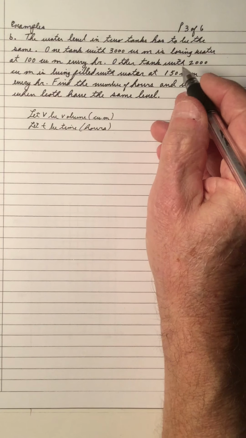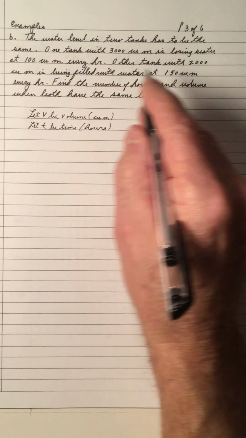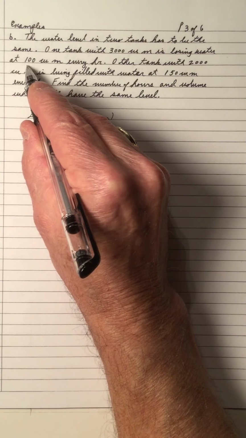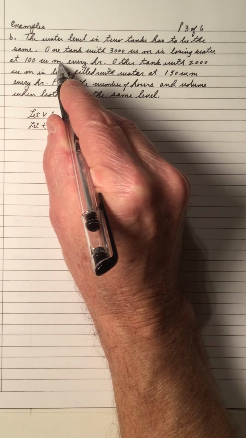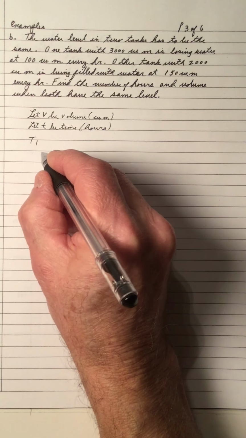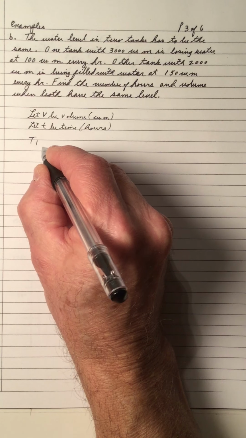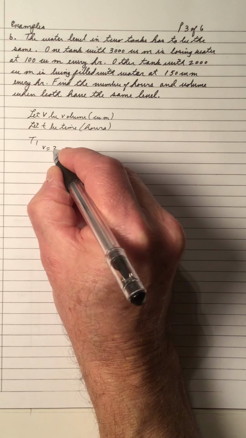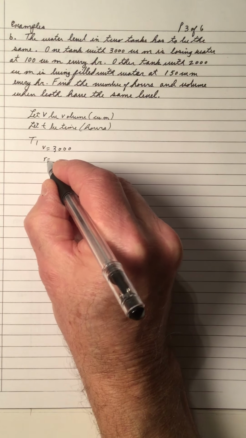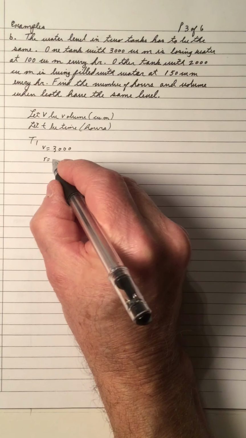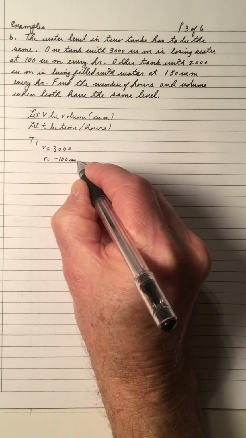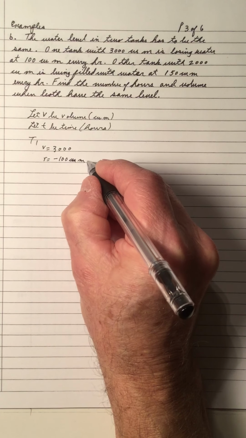So one tank at 3,000 cubic meters is losing water at 100 cubic meters. Let's call it tank 1. Tank 1 has already got a volume of 3,000, and the rate it's losing is 100 cubic meters per hour.